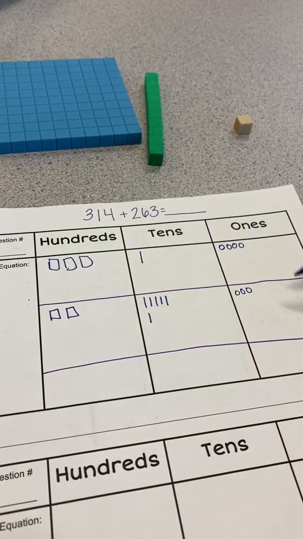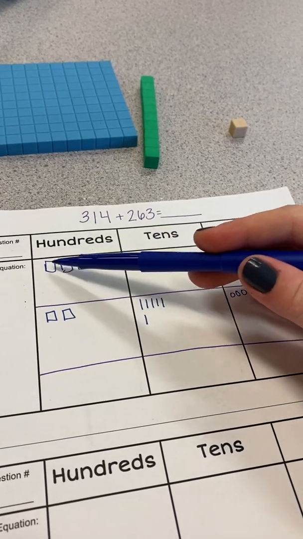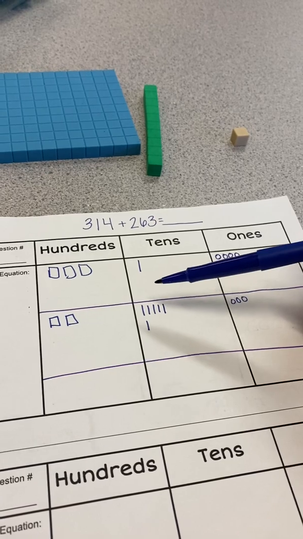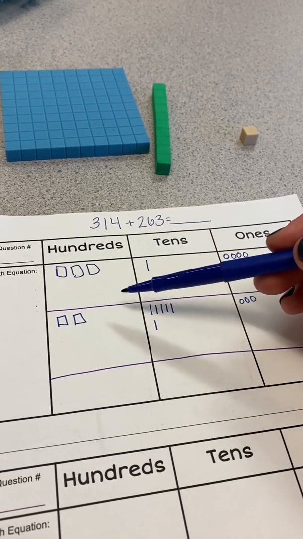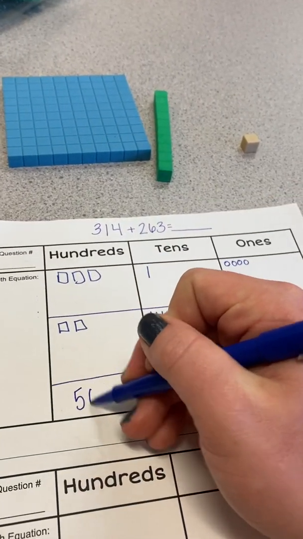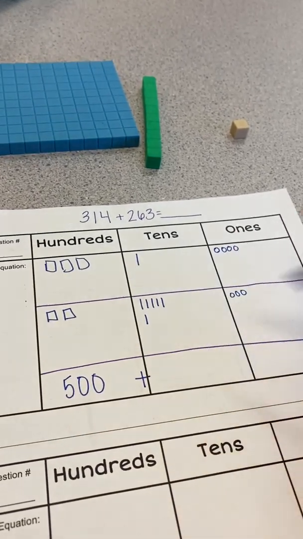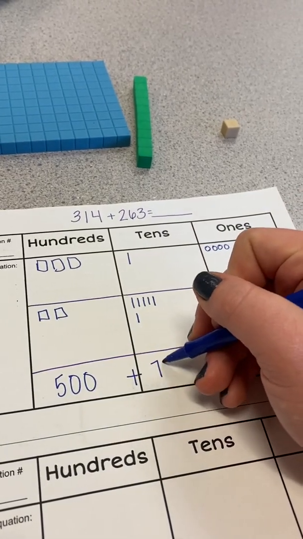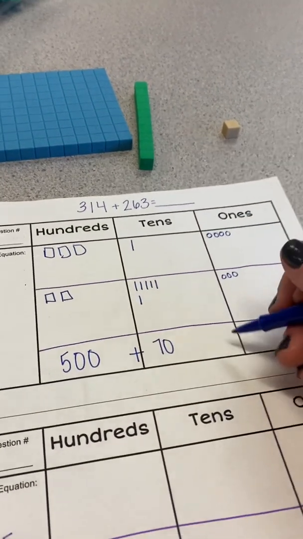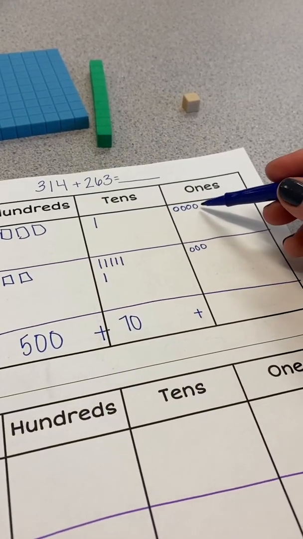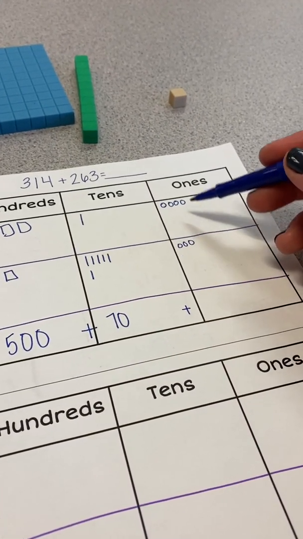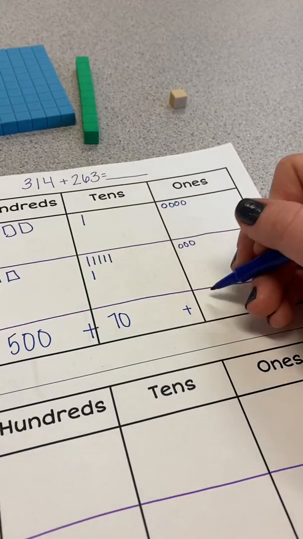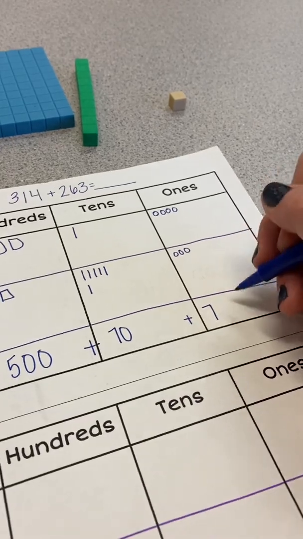Now that I've sketched each number, I'm going to start adding. I have 3 hundreds plus 2 hundreds. 3 plus 2 is 5 hundreds, and the value of 5 hundreds is 500. So I'm going to write my values down here. 1 ten plus 6 more tens is 7 tens, and 7 tens has a value of 70. And lastly, I have 4 ones plus 3 ones. 4 plus 3 is 7, so I have 7 ones altogether, and 7 ones has a value of 7.